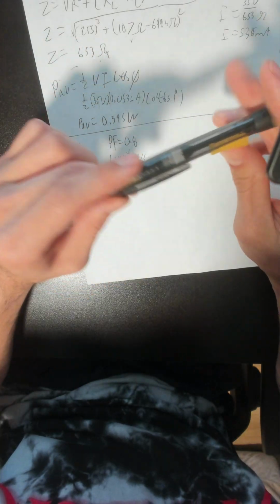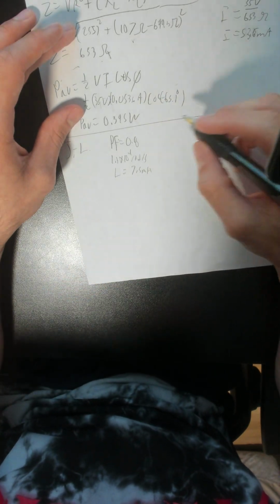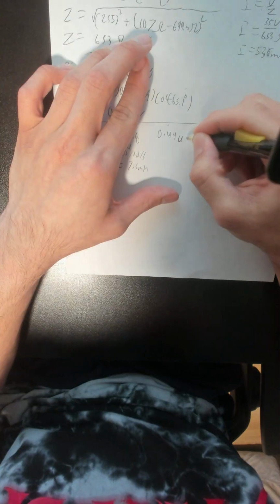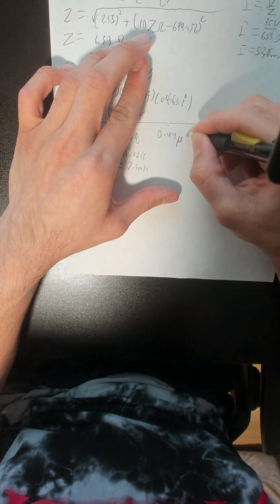The capacitance is 0.44 microfarads. Let's write down the little diagram that we have for AC currents.